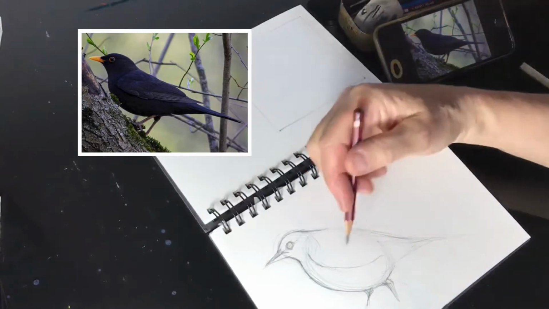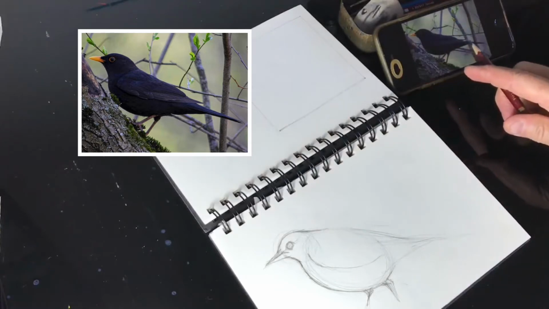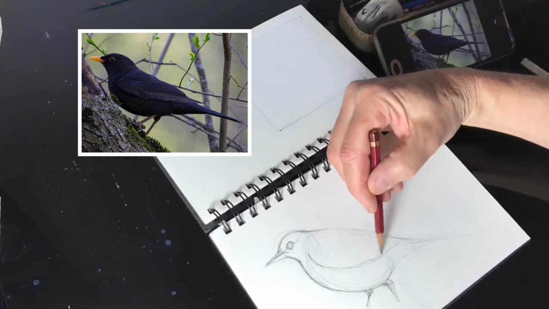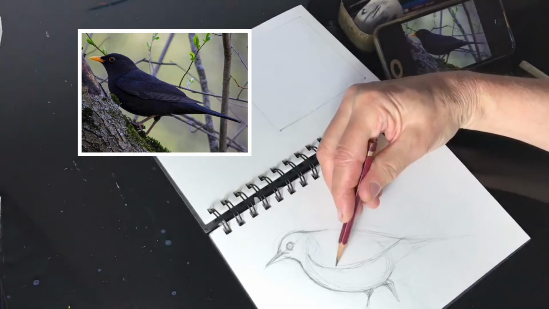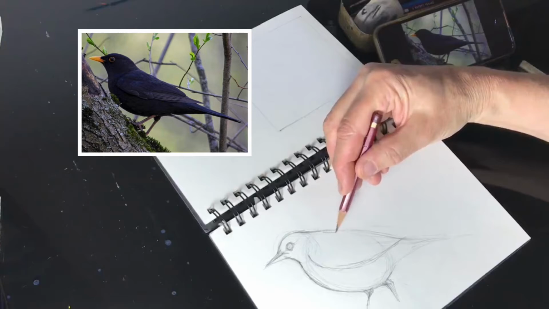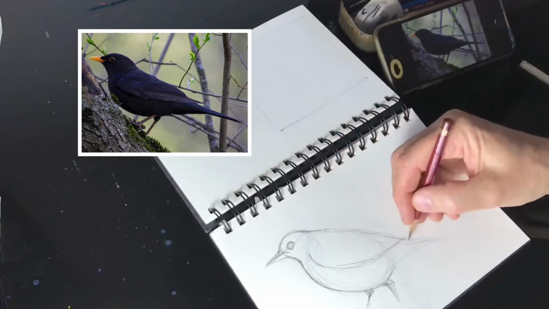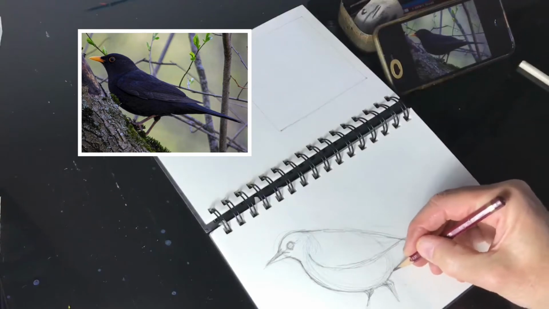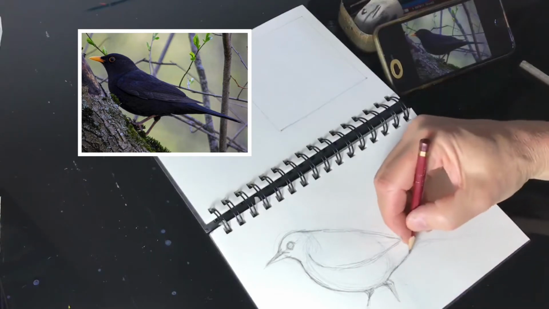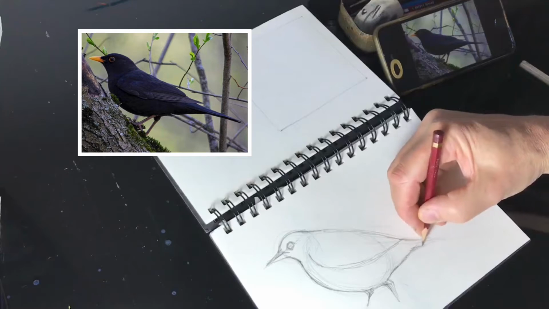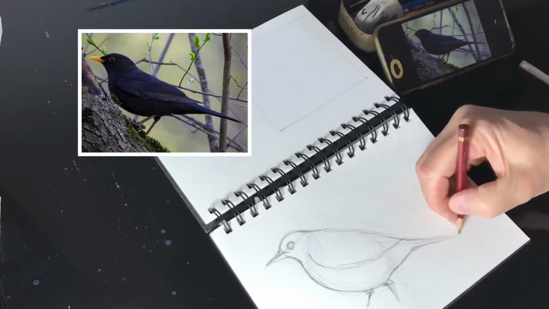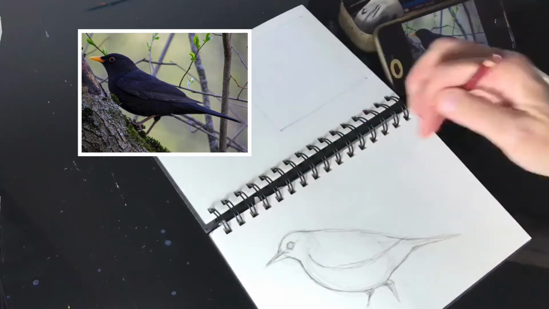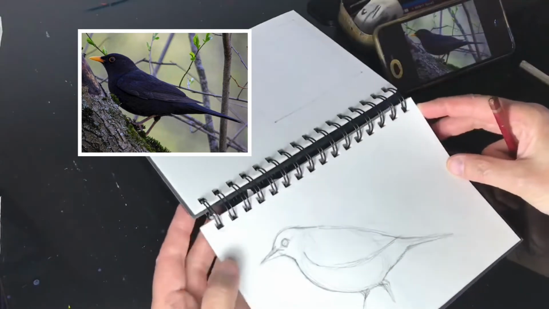That's quite useful there where I can see the wing folded back more similarly to the bird in my photograph. You can see his beak as well.